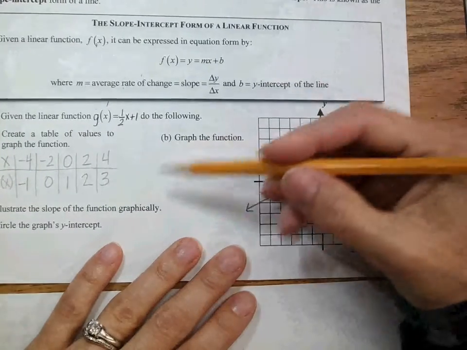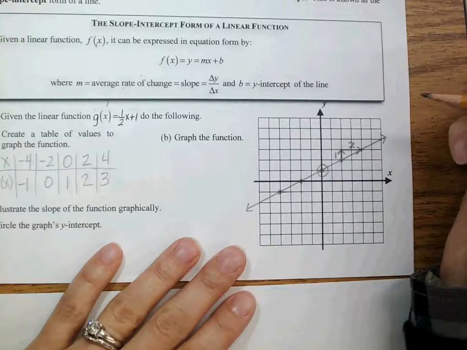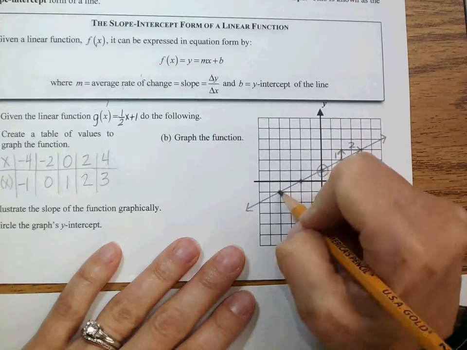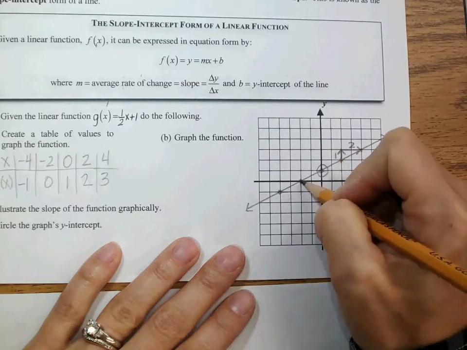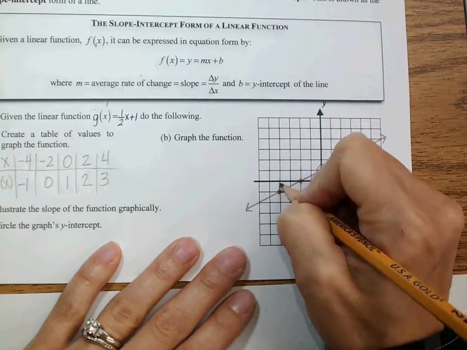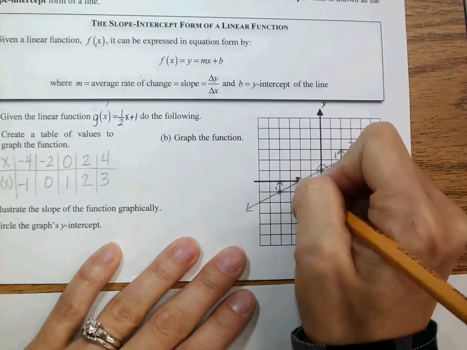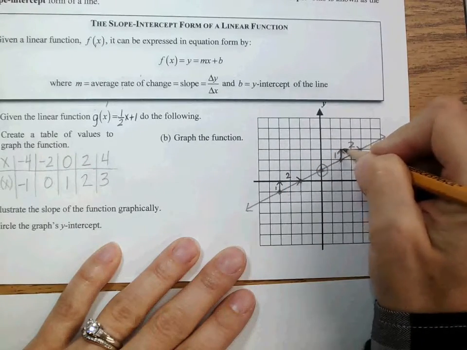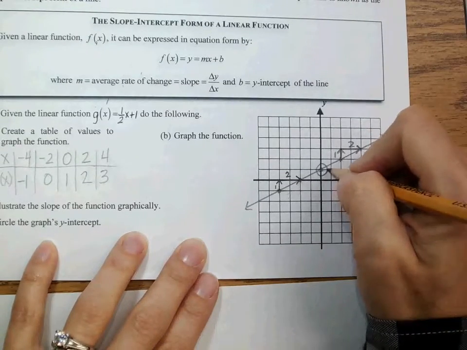So we're going to illustrate the slope of the function graphically. And I will say you guys will be needing a ruler to graph part B. What I mean by that is we're going to find a point on our graph, and we are going to use our slope to get from one point to the next. And so we always do the change of y, so up or down first. So in this case, we're going to go up 1, right 2. Okay, and you see I have that already right here. Up 1, right 2.